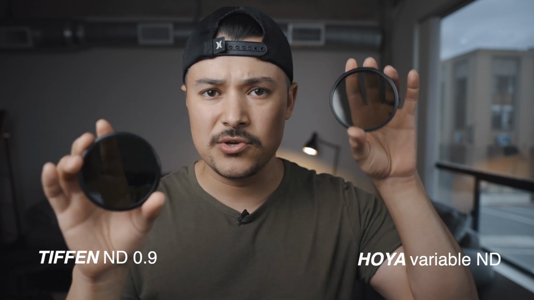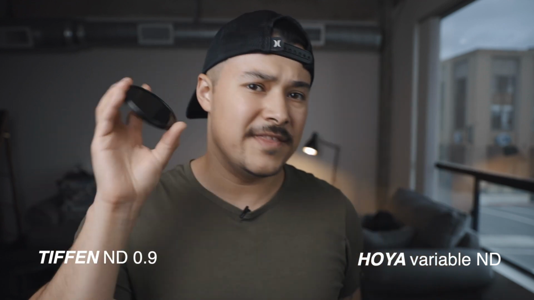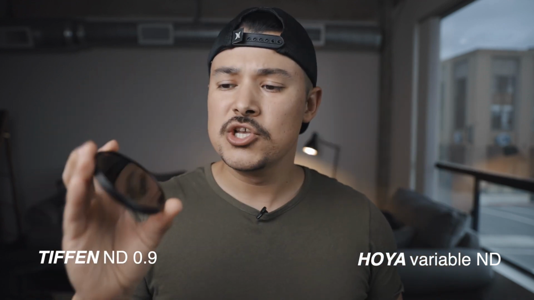Yeah, guys, these are the two ND filters that I use. This one, not so much. This one, most of the time. I just wanted to share that with you guys. And again, if I have this one on my lens and I still need to stop it down a little bit more, I go straight into my shutter speed and crank it up a bit.